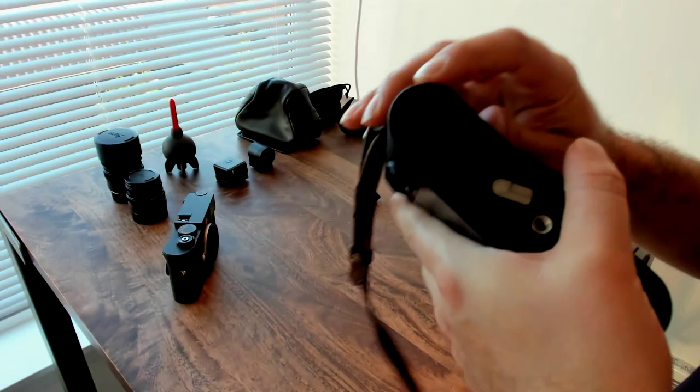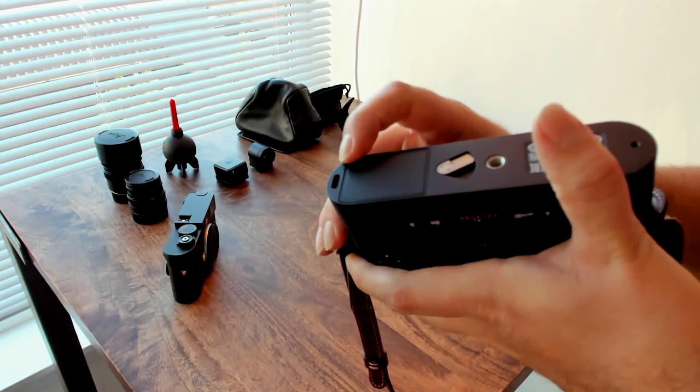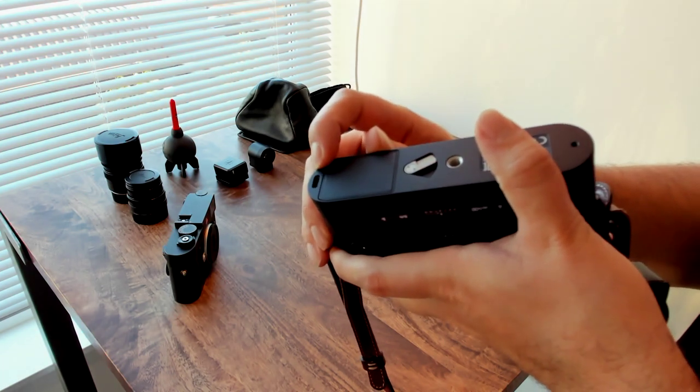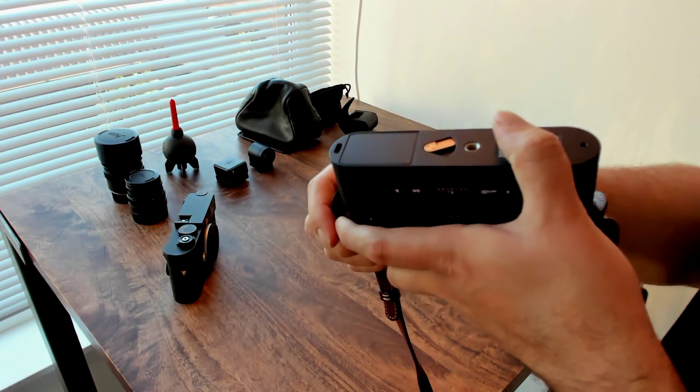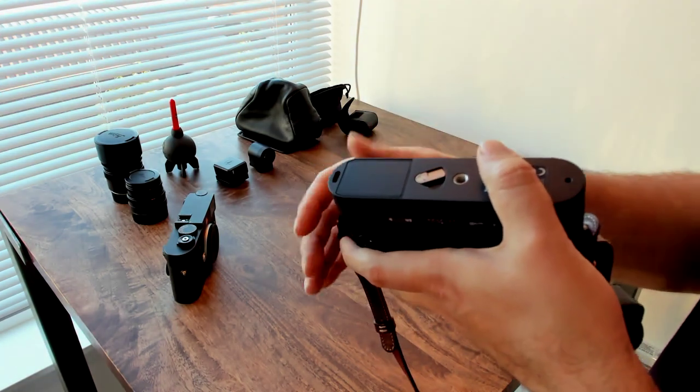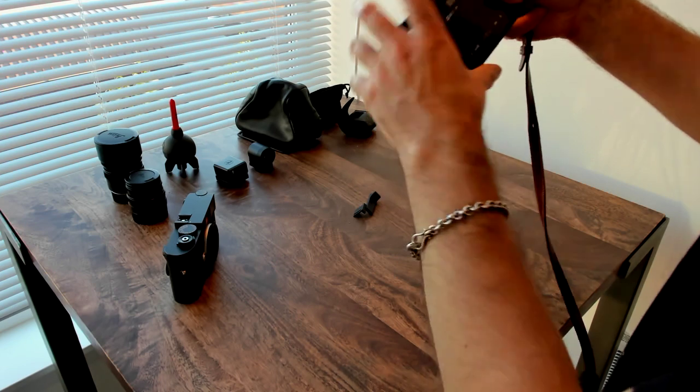Let's see, any other differences? Yes, there is another difference. There is also a USB-C slot here, input, that is only on the M11. I haven't really used it for much yet. I used it to connect this camera to my Photos app. I don't know what else you can use it for.